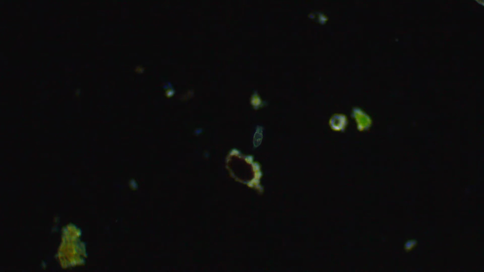I don't know. Is he alive? It looks like he's moving his little thingies around, but I can't tell. Yeah, look at the water moving. It's so difficult to get the little rotifers.